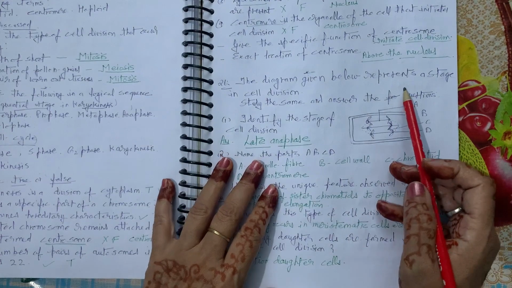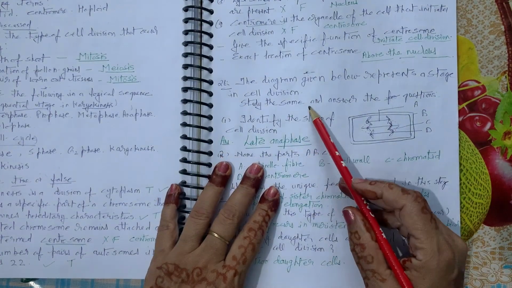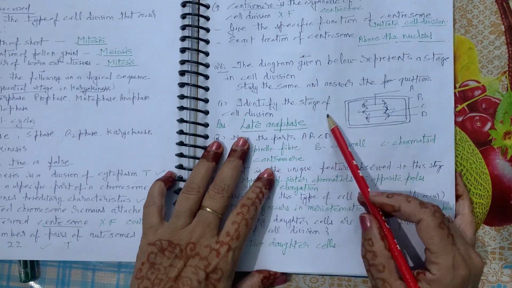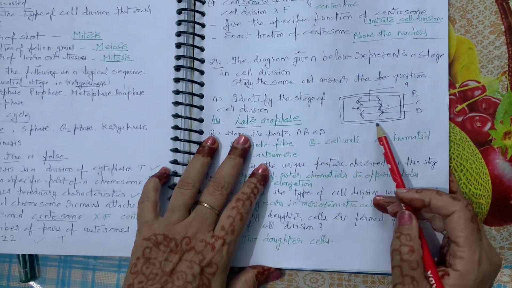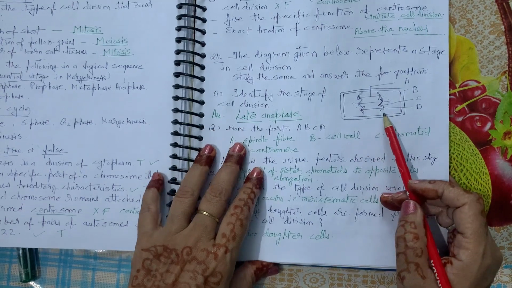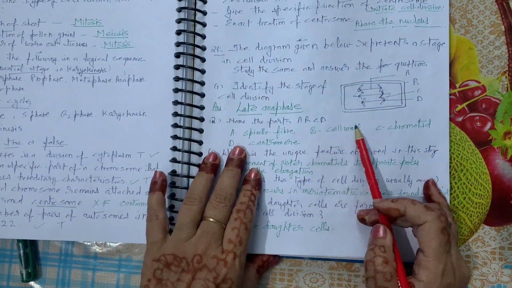Now the diagram below represents a stage in cell division. Study the same and answer the questions given. Identify the stage in the cell. It is the late anaphase stage. Chromosomes are moving towards the opposite poles. Name the parts A, B, C, D.